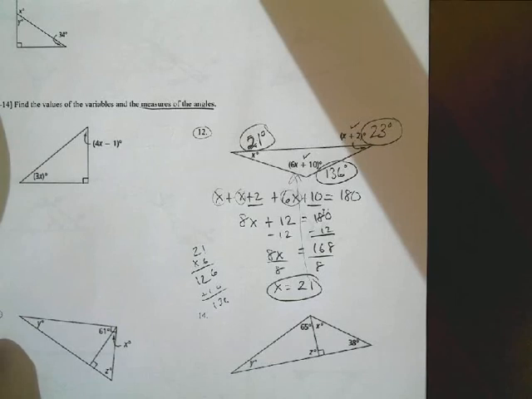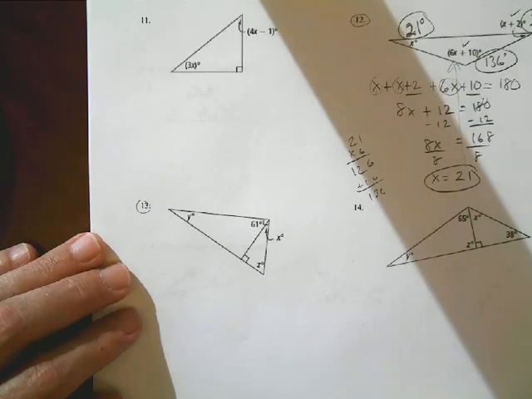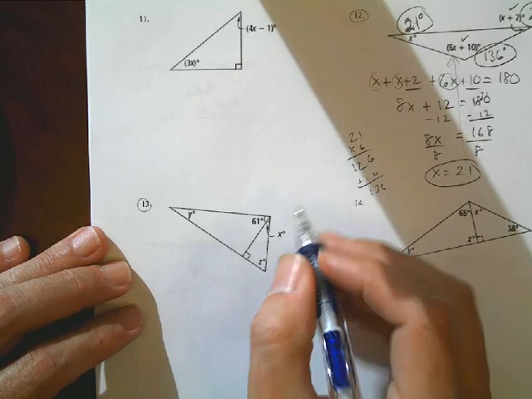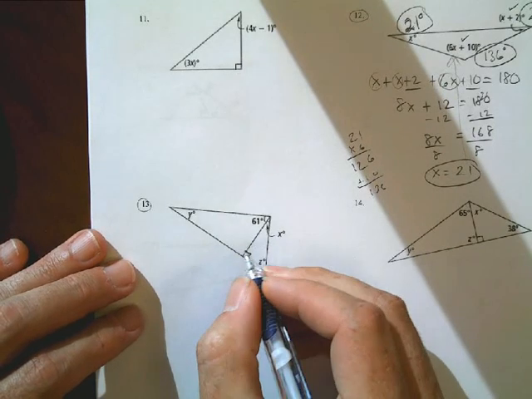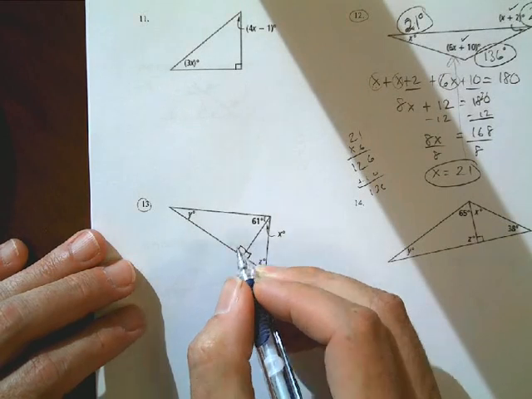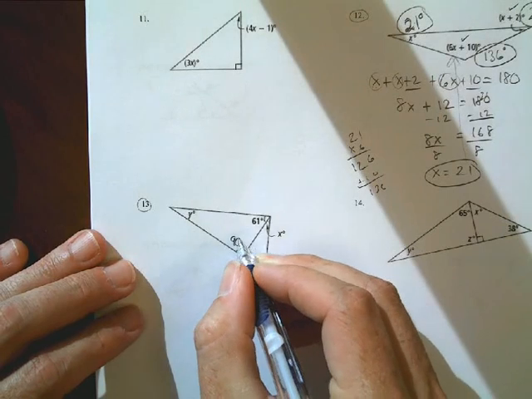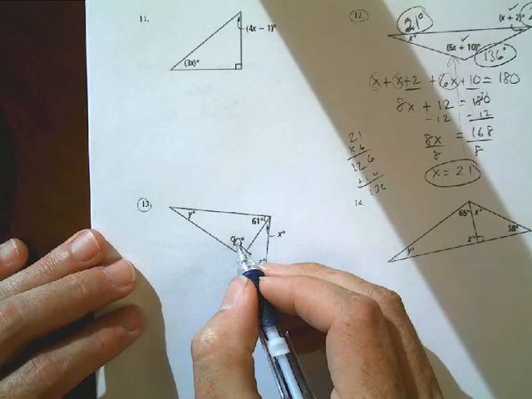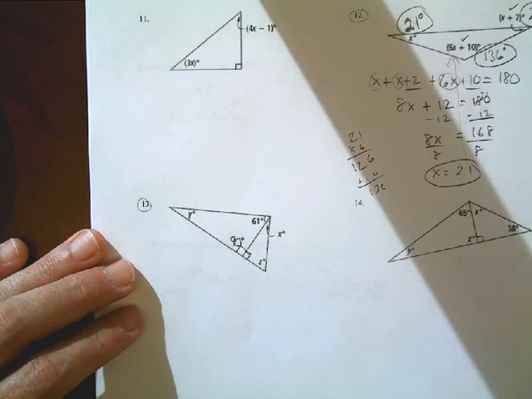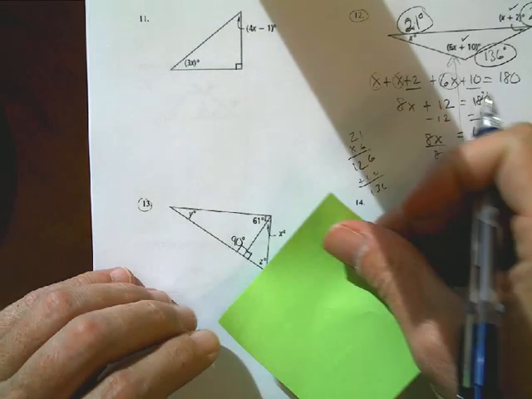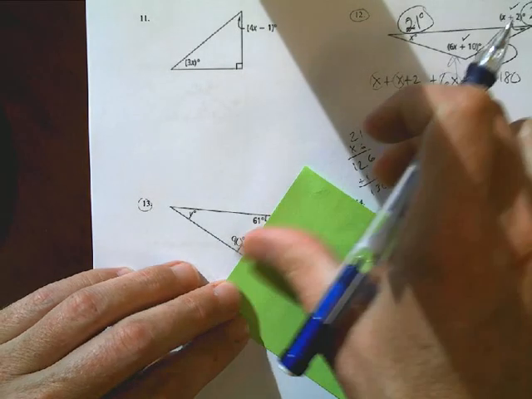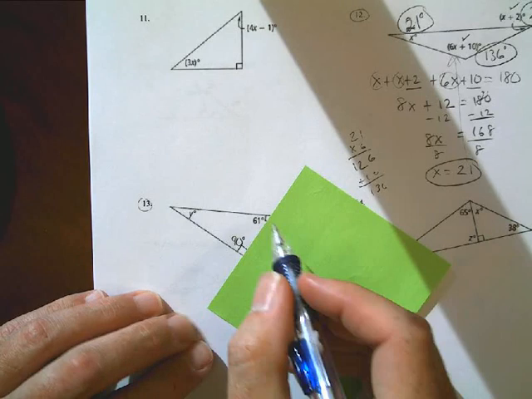Let's take a look at one last one today. Number 13. Alright, we have a right angle here, and because it's a right angle here, it's also a right angle there. A right angle, if you recall, is 90 degrees. So in this triangle, we're looking at this first one here so far. Let's put a little post-it on it so we can take a look. I'm going to ignore that part just for now, okay? So I'm looking at just this triangle.